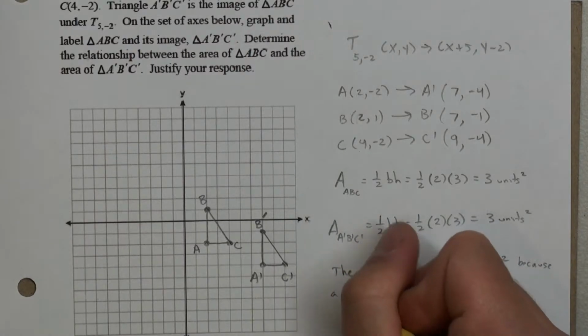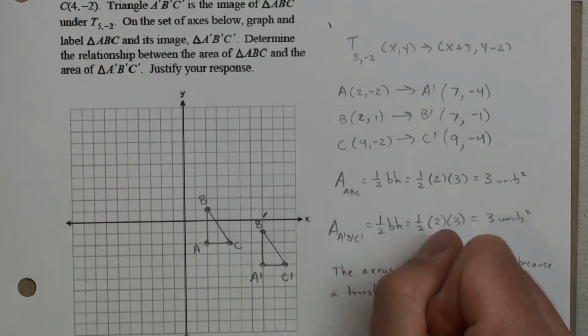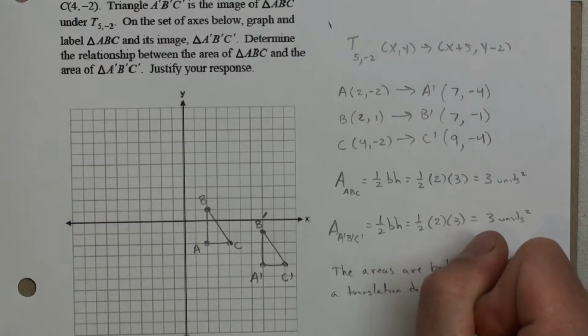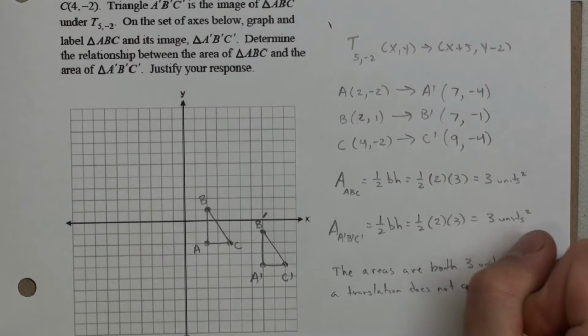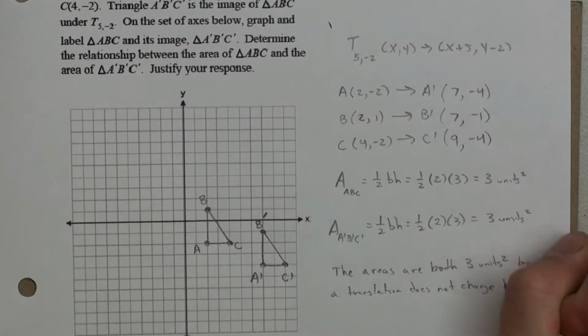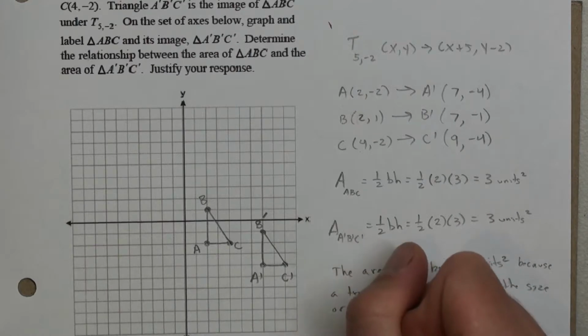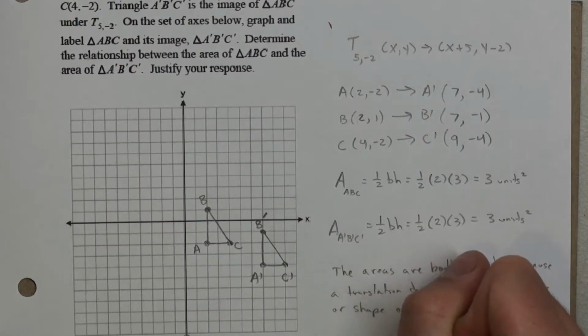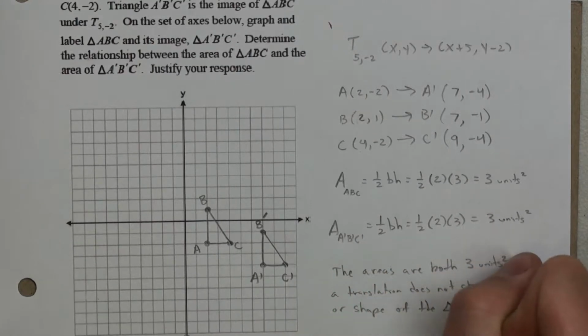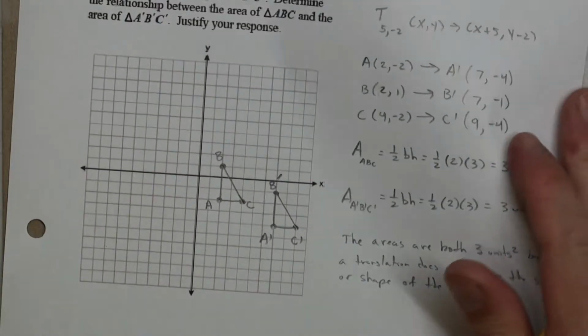because a translation does not change the size or shape of the triangle. Okay.